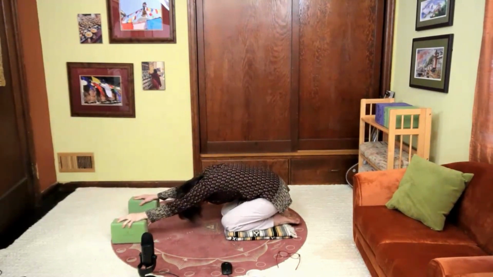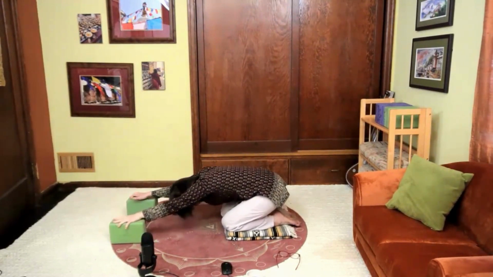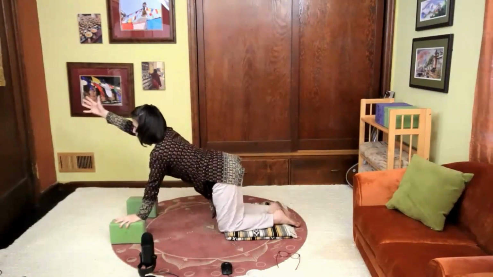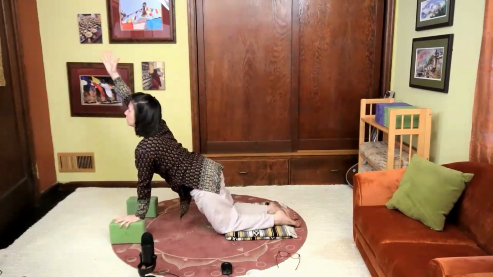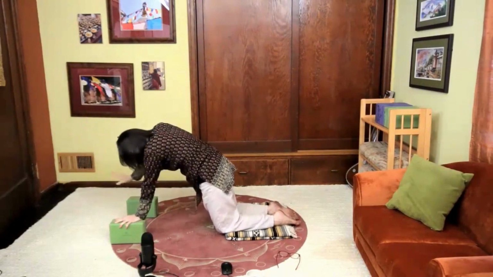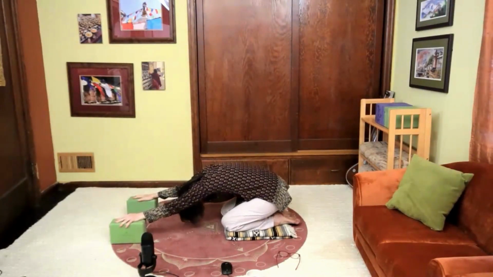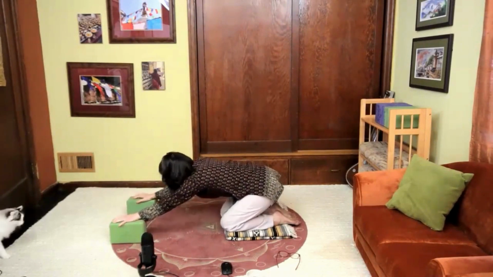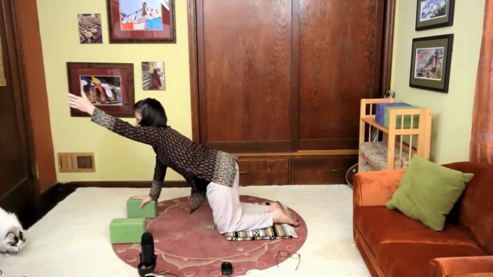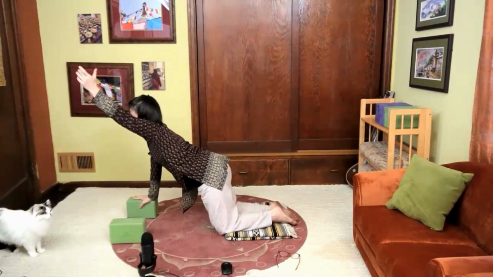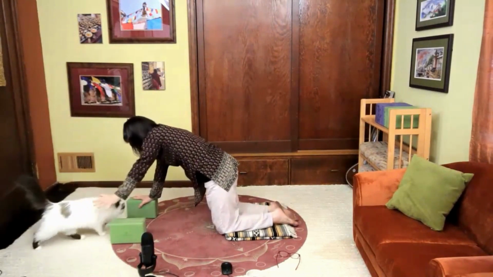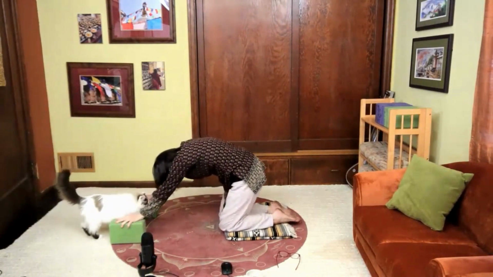Okay, now inhale, pull yourself forward to cow pose, raise your left arm. Exhale to cat pose, on your way back to child's pose. Inhale, pull forward, raise your right arm. Exhale, press into cat pose, on your way back to child's pose.